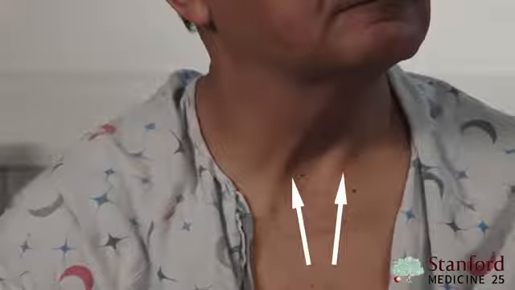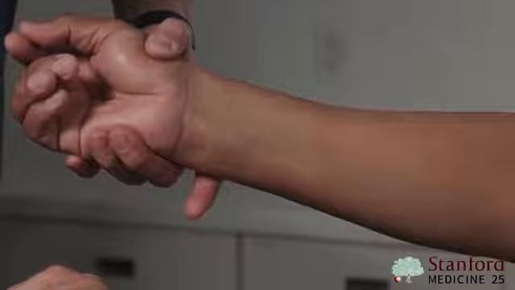It can be difficult to differentiate between those 2 murmurs by auscultation alone. That's why it's important to look for peripheral signs of aortic regurgitation, such as bounding carotid pulses, or Corrigan's pulse, or bounding pulses in the arms called Waterhammer pulse.